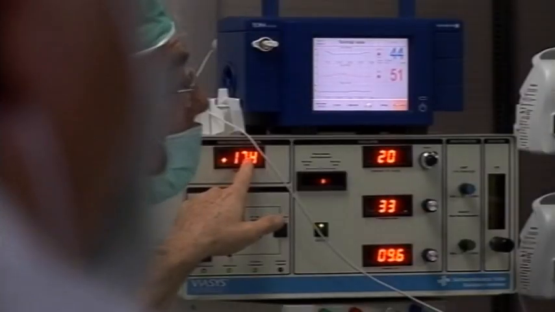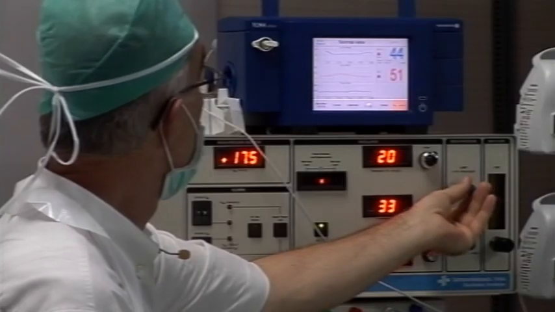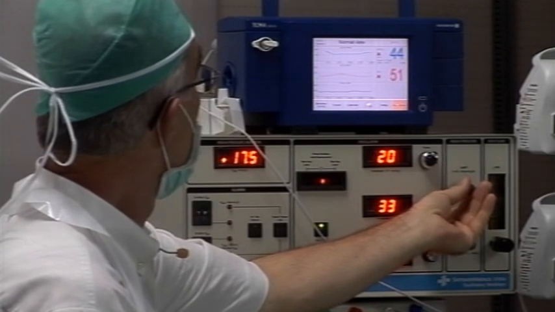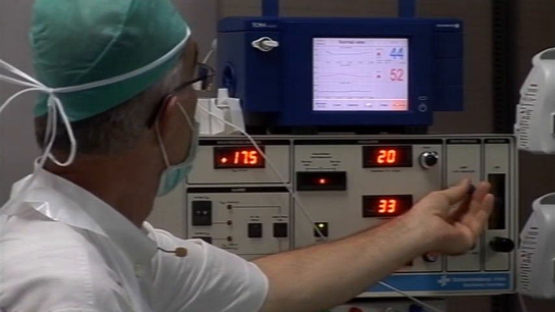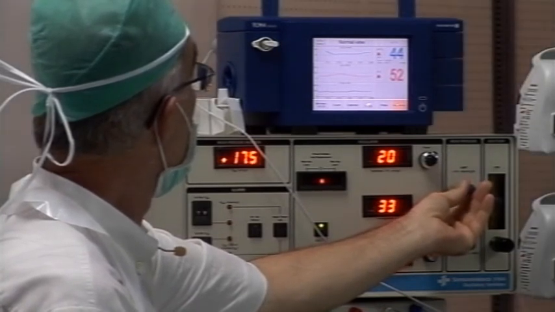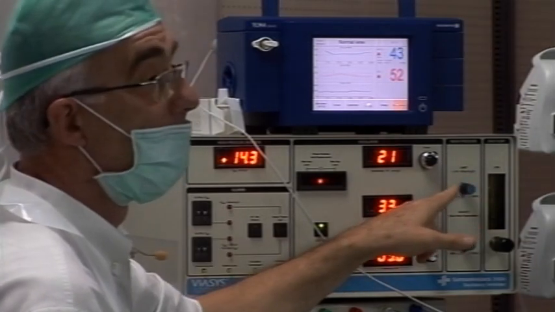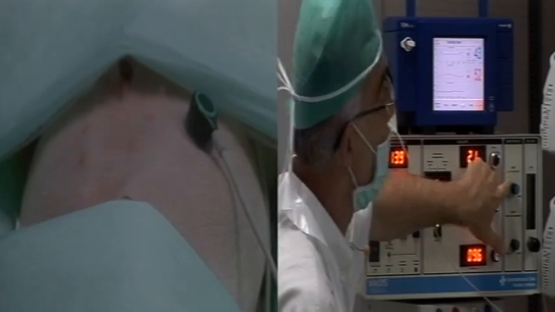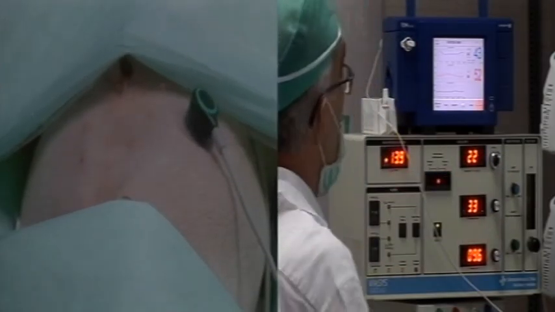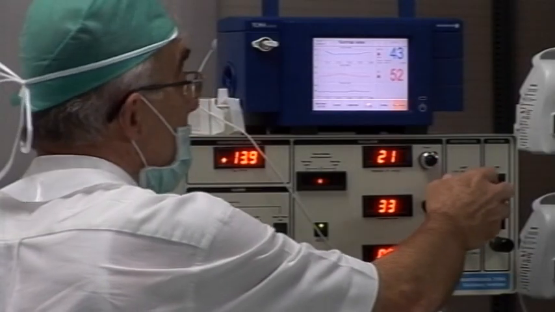Okay, you see it start to decrease. Ah, not yet. Okay, here. I'm there, in this position here. So I just go a little bit to the right now.